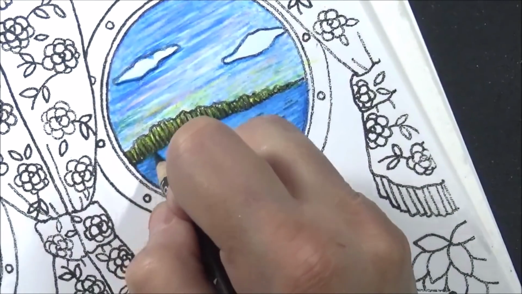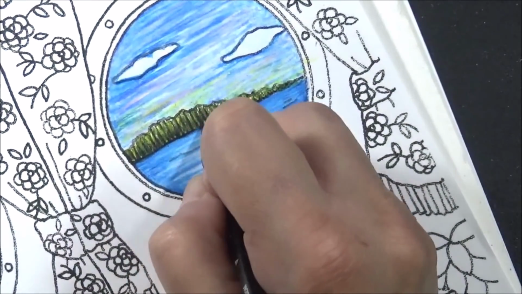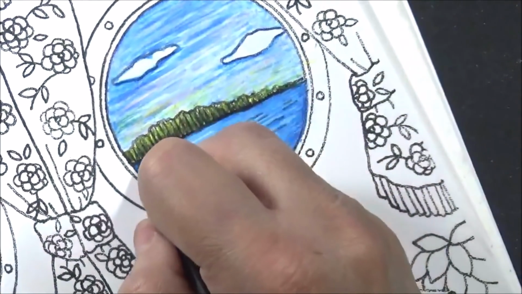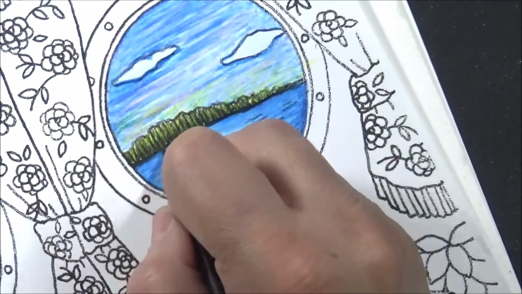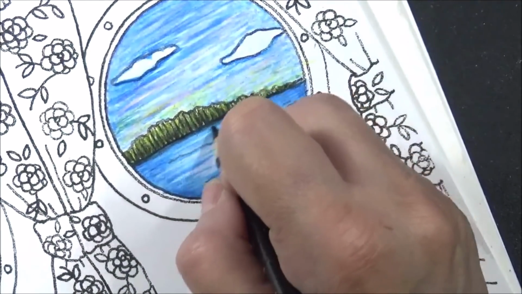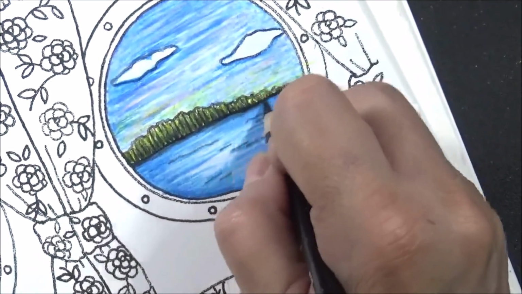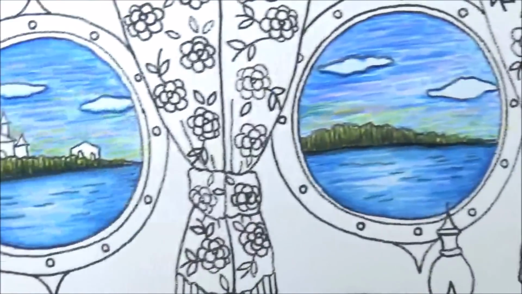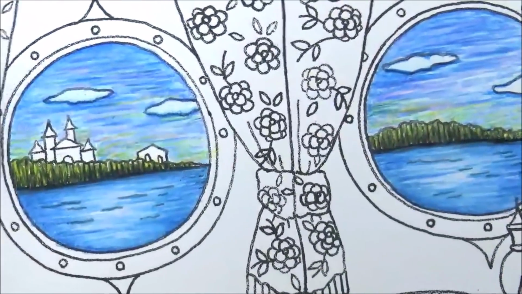Then we want to do the same thing with the bottom. Just darken it for our nice shoreline for the drama to make it really pop out and give it a little shade underneath. Come down into the ocean a little bit, into the water. There you go. All right. So far, so good, huh?